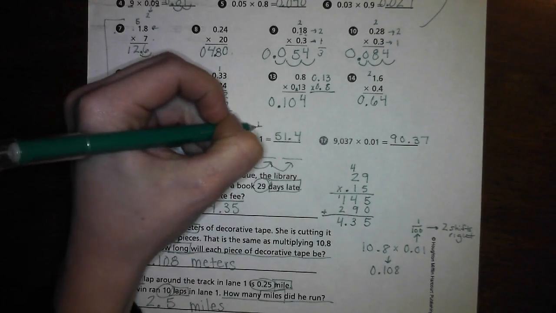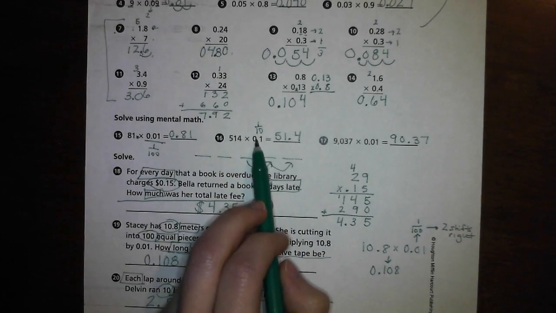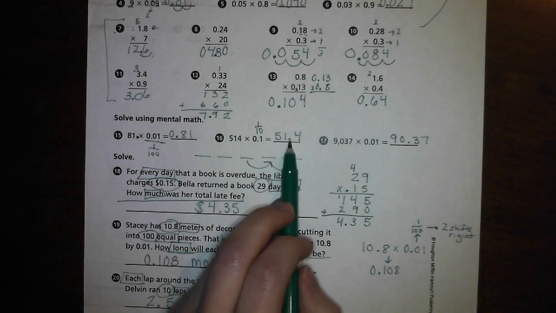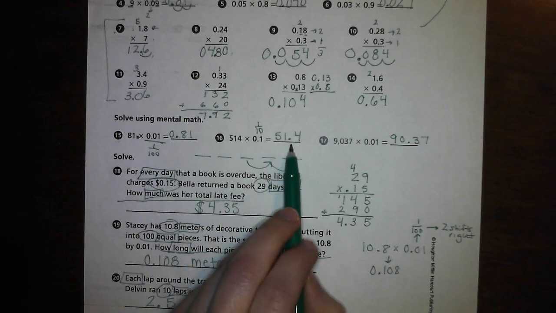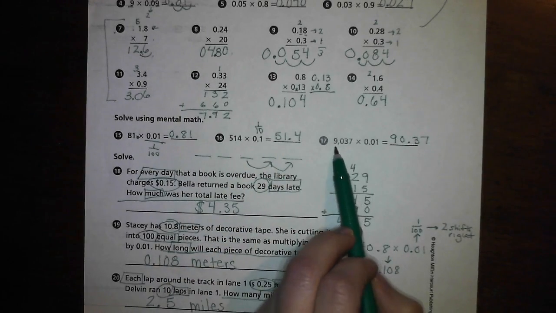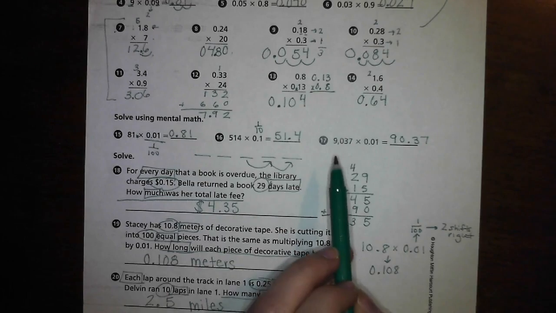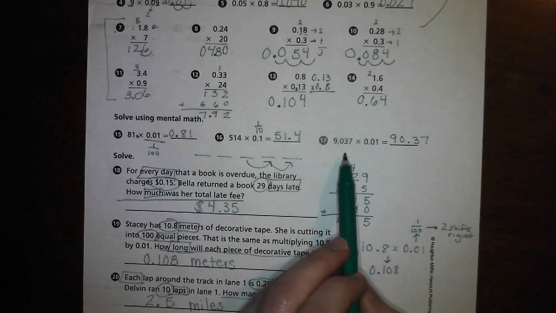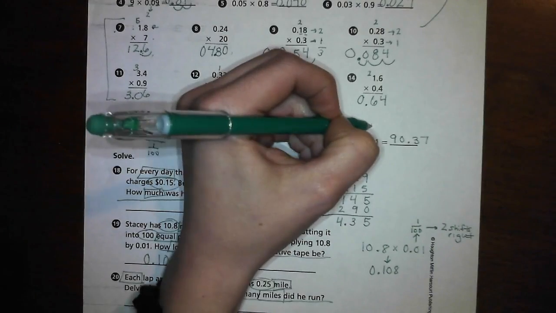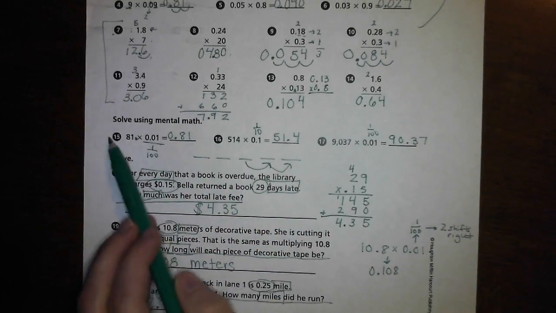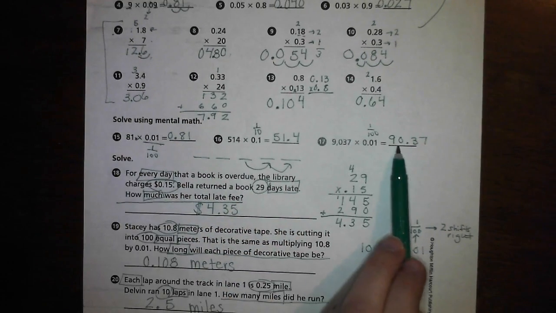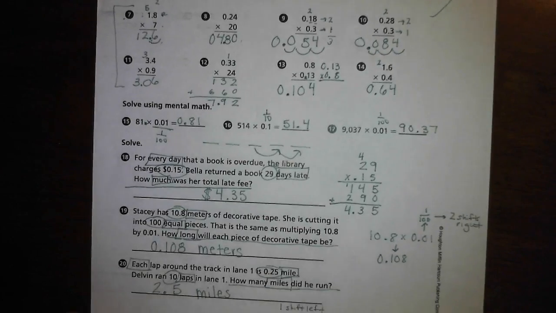514, I had to shift it so it became 1/10 as much, or 10 times smaller. So I moved my decimal in 1. So it went from 514 to 51.4. Last I had 51 and 4/10. I'm sorry, I read it wrong. 9,037 times 100th. So it needs to get 100 times smaller, or shift twice, like we did for 15. So it becomes 90 and 37 hundredths.